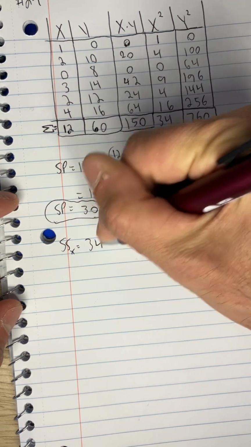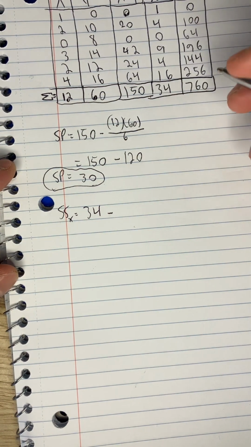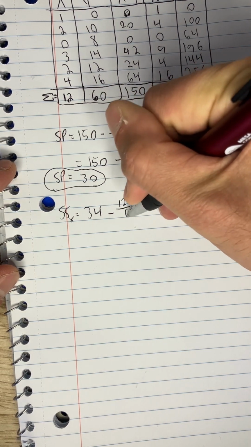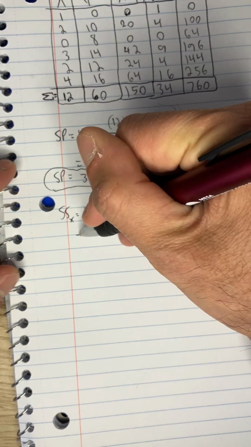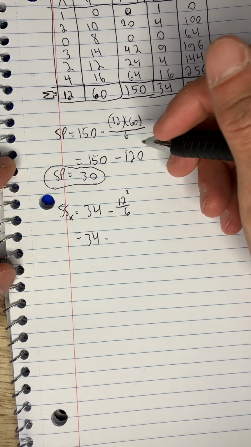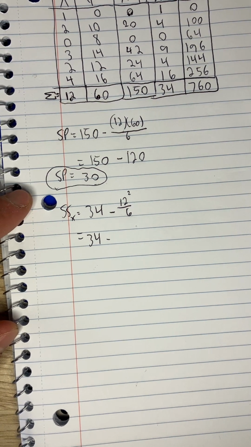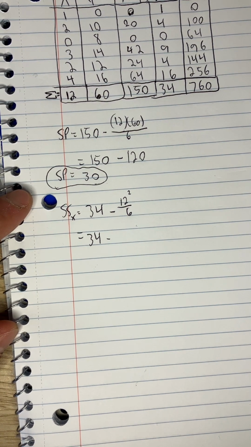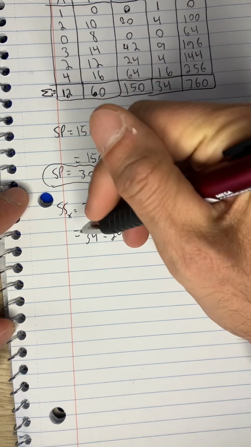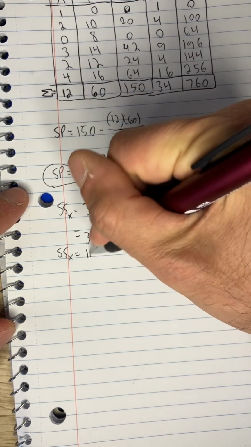So that's 34 minus 12 squared over 6. That is 24 divided by 6. 24. And sum of squares x equals 10.